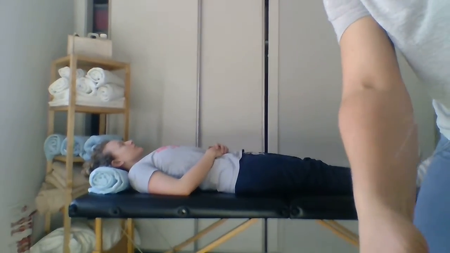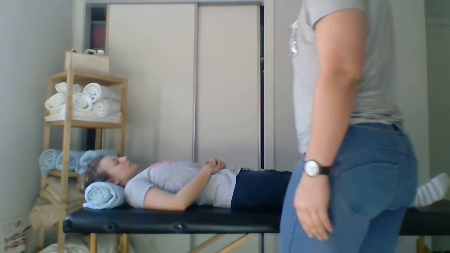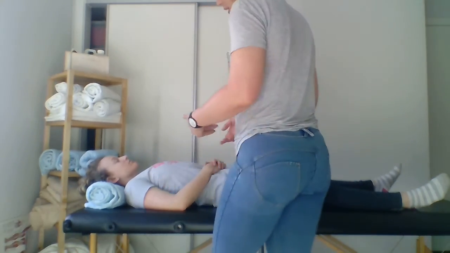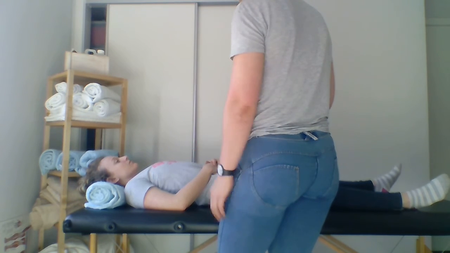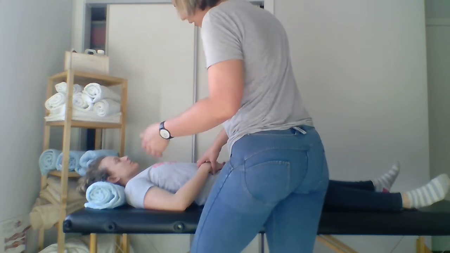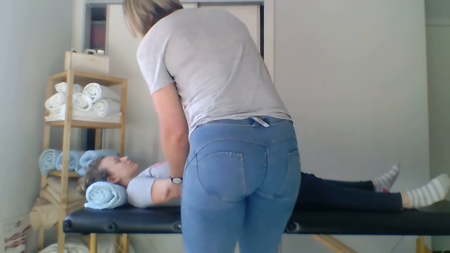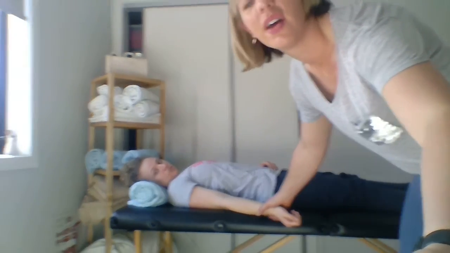So again, obviously let me know if you're experiencing any pain or discomfort with this one, Courtney. So I'm just going to take your elbow joint through a movement. Just let me know if you experience any pain or you're feeling uncomfortable.